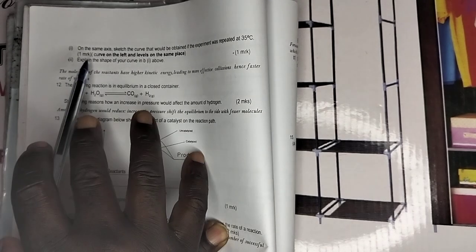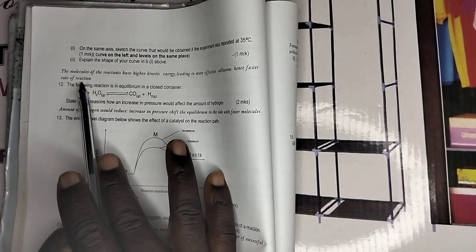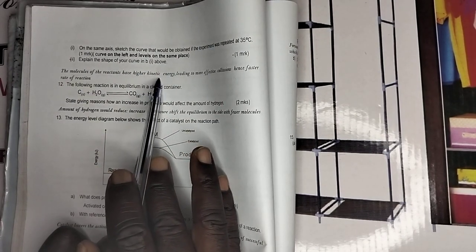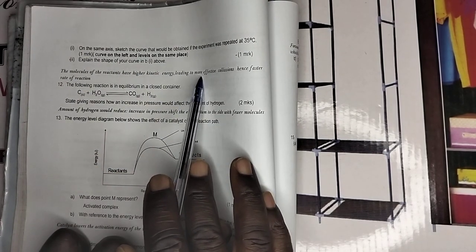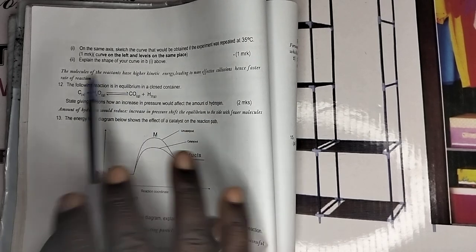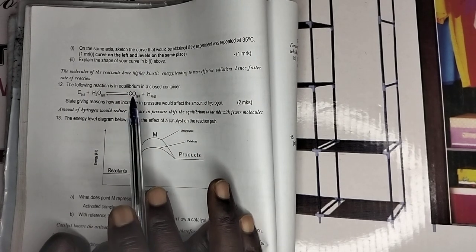Then of course you are supposed to explain the shape of the curve above: the molecules of the reactants have a higher kinetic energy, leading to more effective collisions, hence a faster rate of reaction.